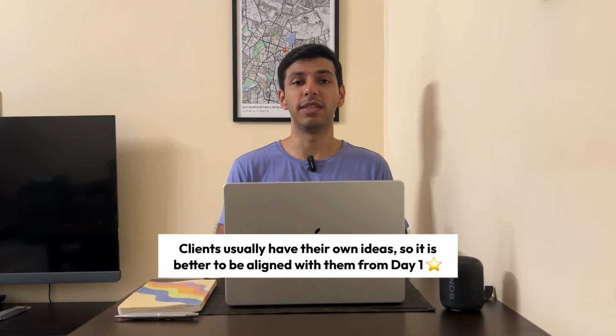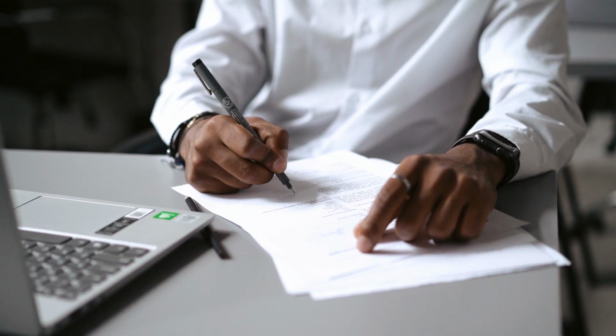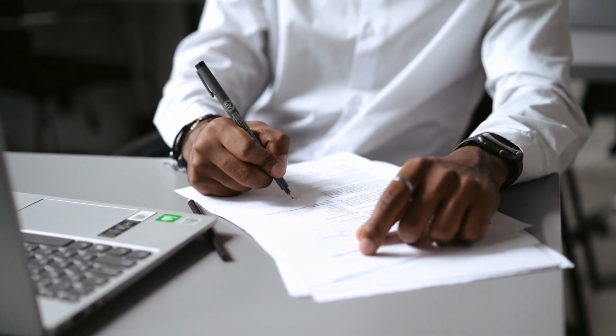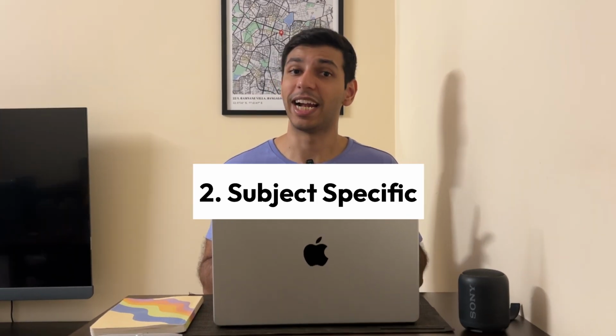Understanding the client's business is as important as understanding their users. Even though this is called UX research or user experience research, you still want to understand the client, as they are the ones who are funding the project and they are the ones who had the initial idea. So they have some direction of what they want from this project and how it's going to affect their business. Within this segment, there are 3 subtopics: general understanding, subject specific, and goal specific.